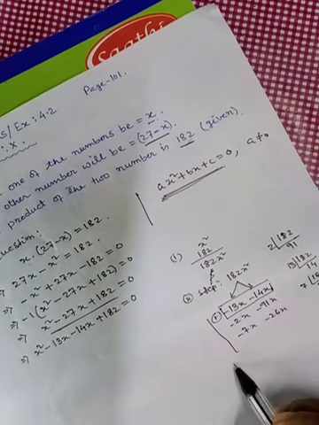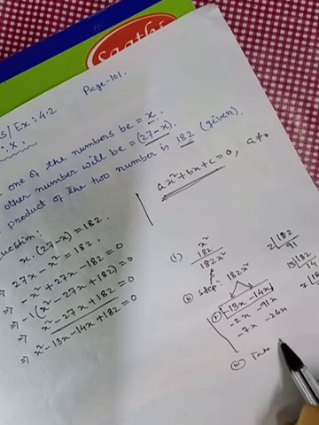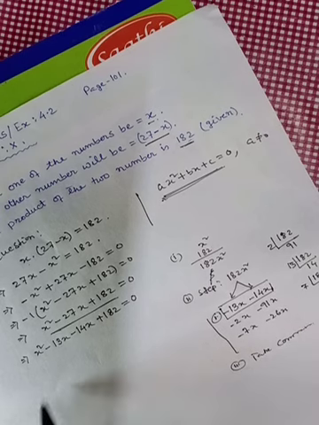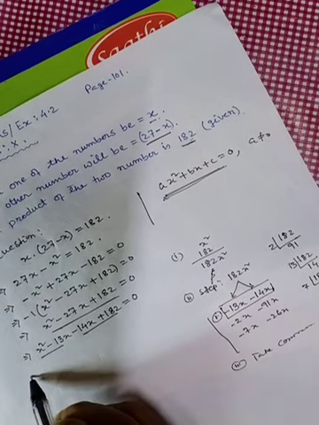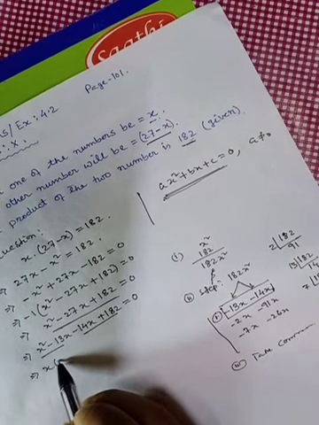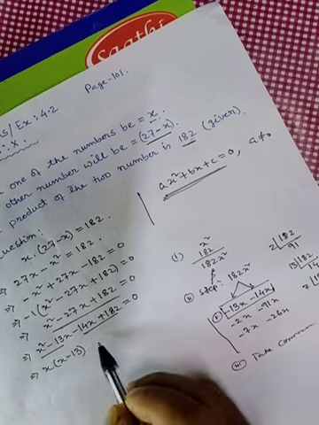Now the third step is to take common out of the two terms. Here common is x minus 13.